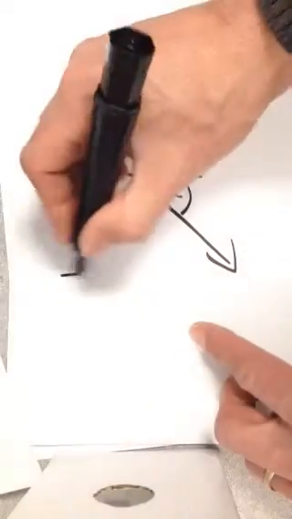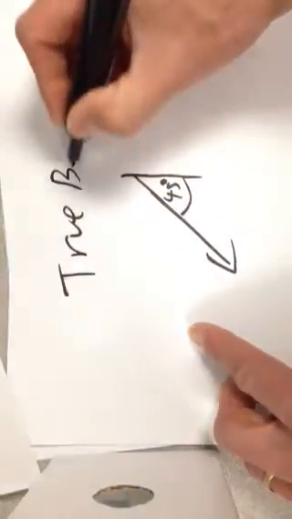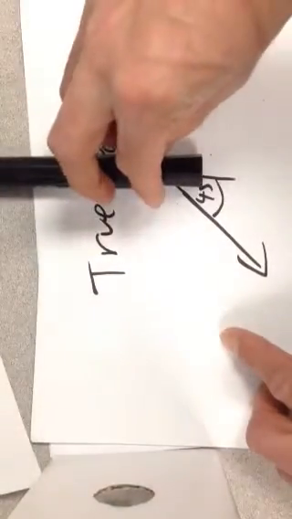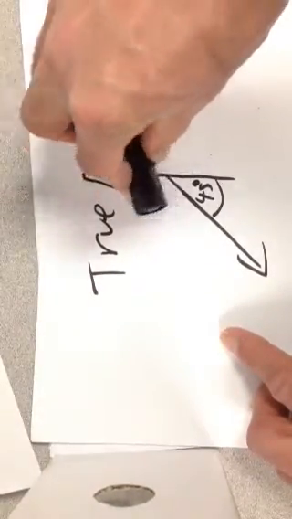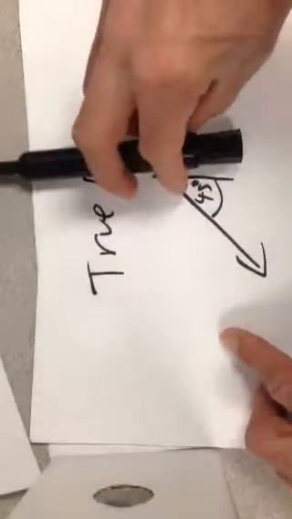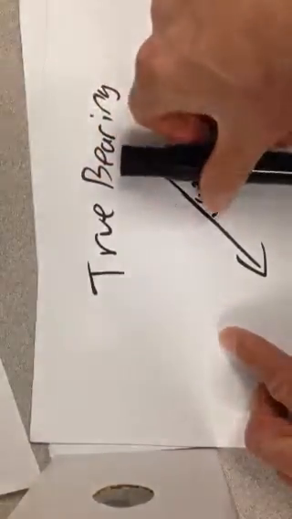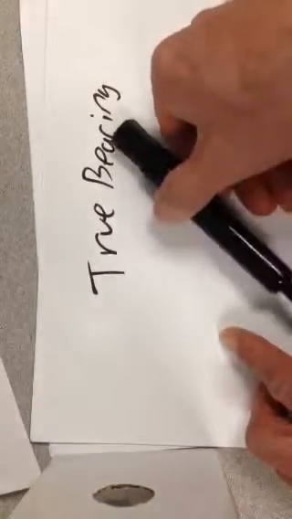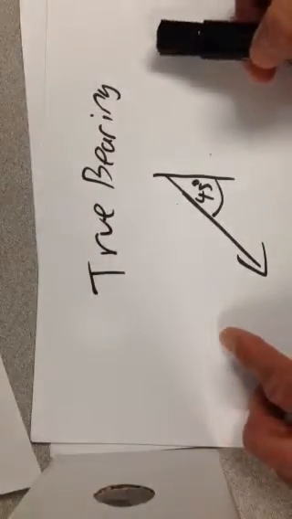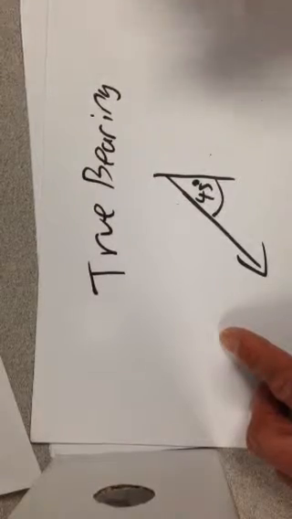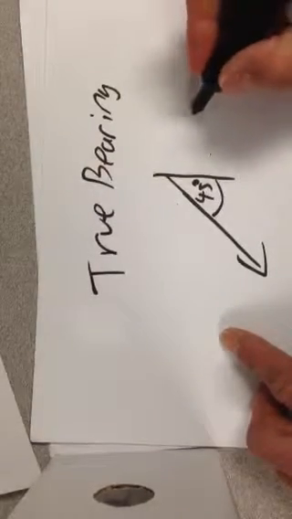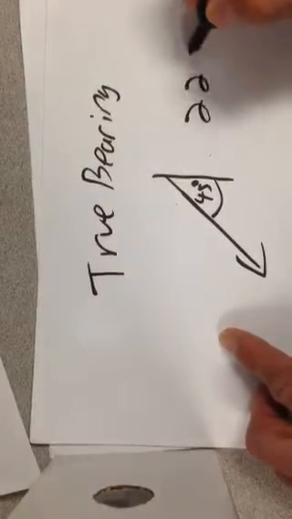Now as a true bearing, we start north, and all we have to do is figure out how far we have to rotate clockwise. From here, that's a 180 degree rotation. If we add another 45 to that, that brings us to 225. So our true bearing is 225 degrees.